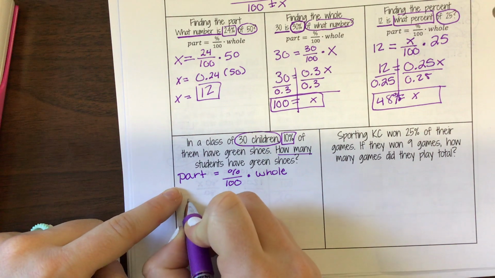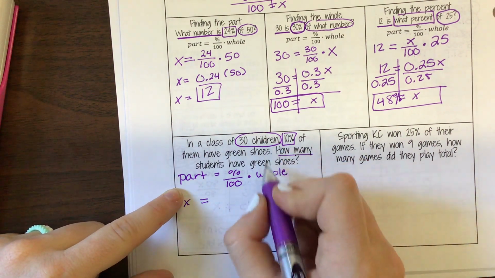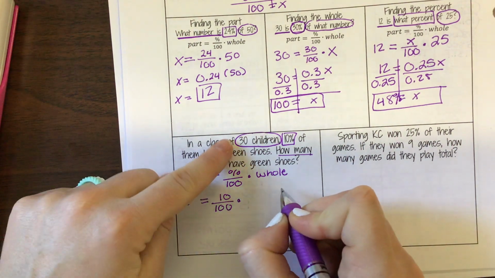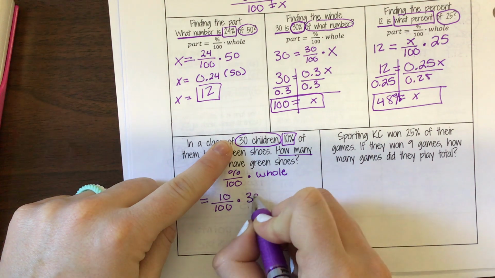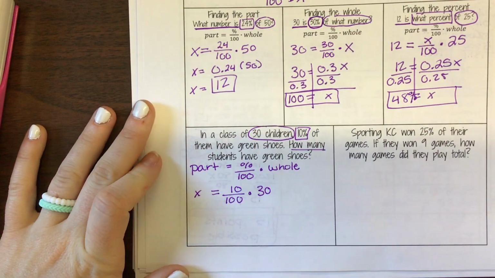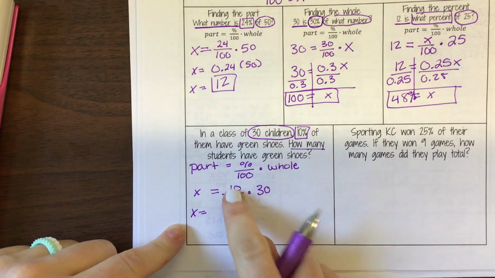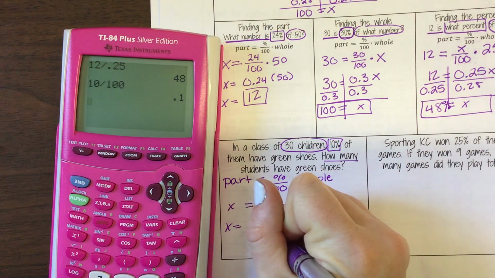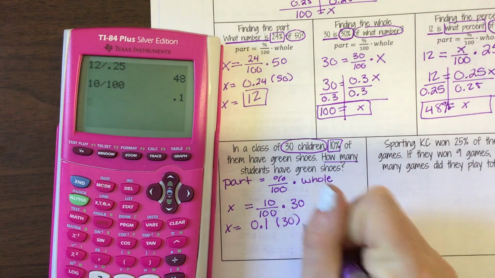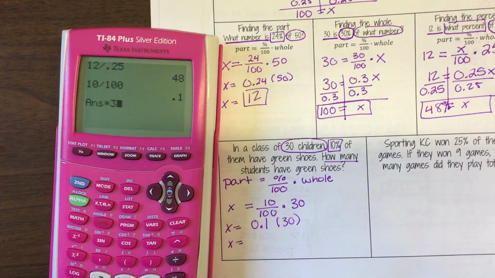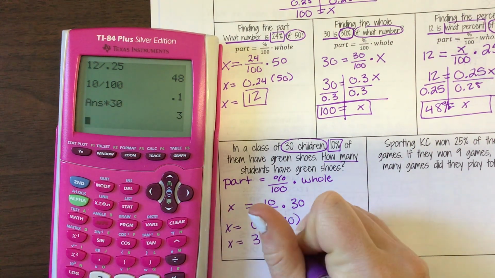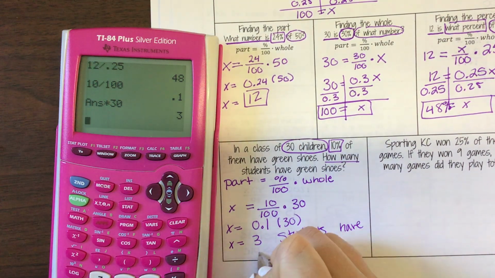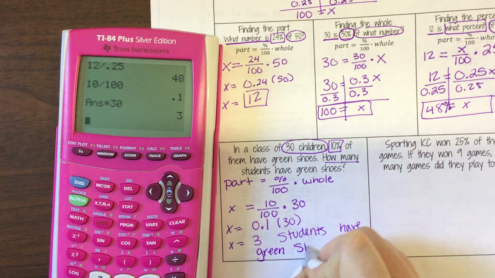So instead of part, we're going to put x equals, our percent is 10 over 100 times, there's 30 total children in the classroom, so times 30. I'm going to do this 10 divided by 100 is 0.1 times 30 is 3. So 3 students have green shoes.